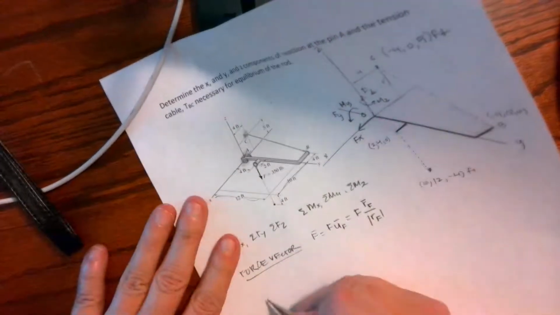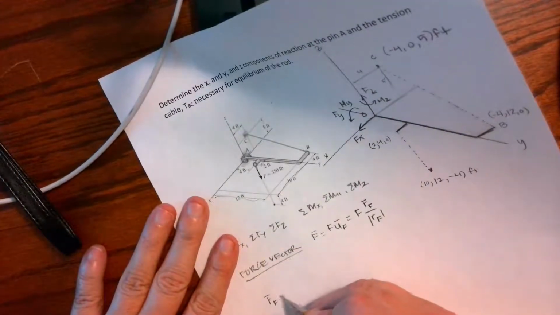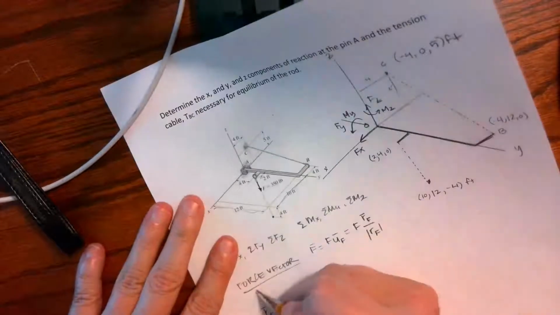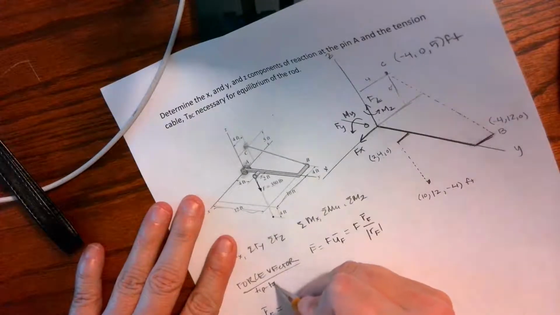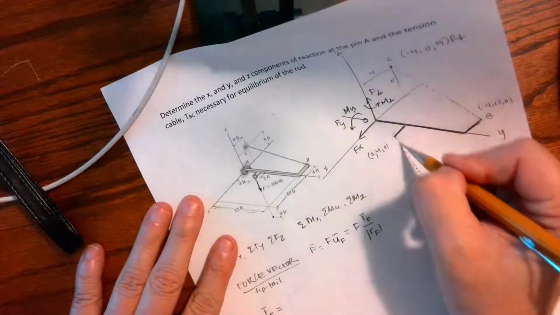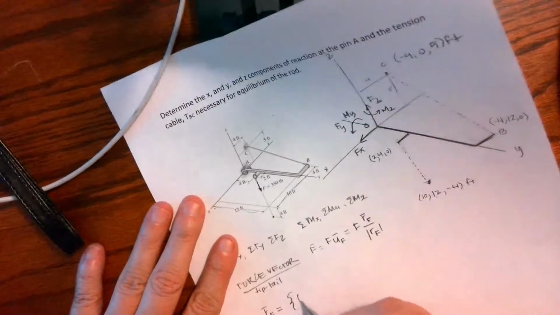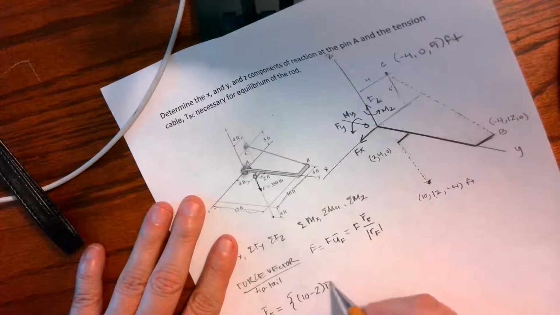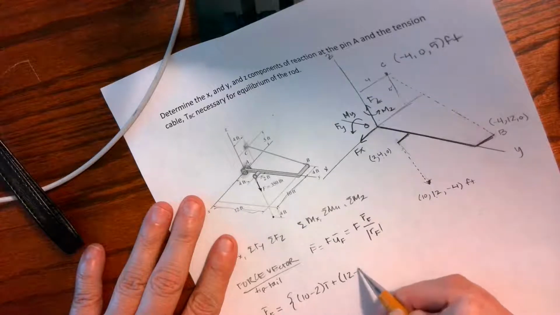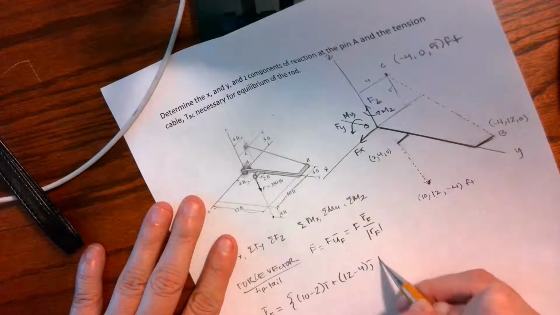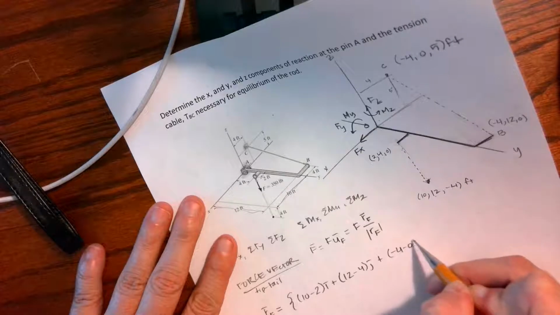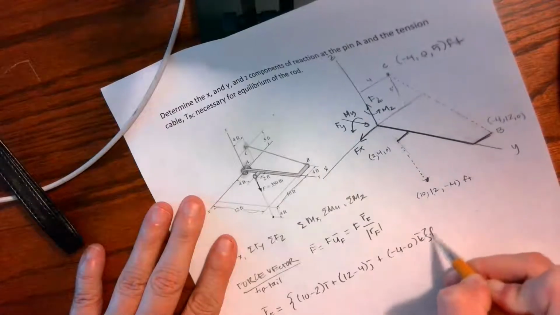So, position vector of force F equals tip minus tail. Pulling in this direction, tip minus tail. 10 minus 2 i plus 12 minus 4 j plus -4 minus 0 k feet.